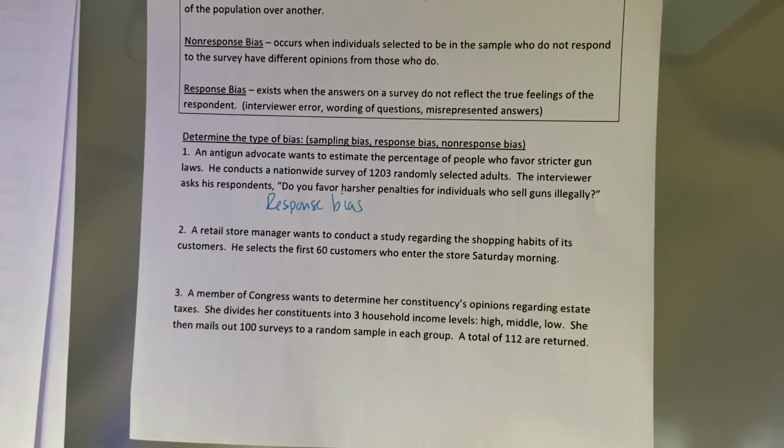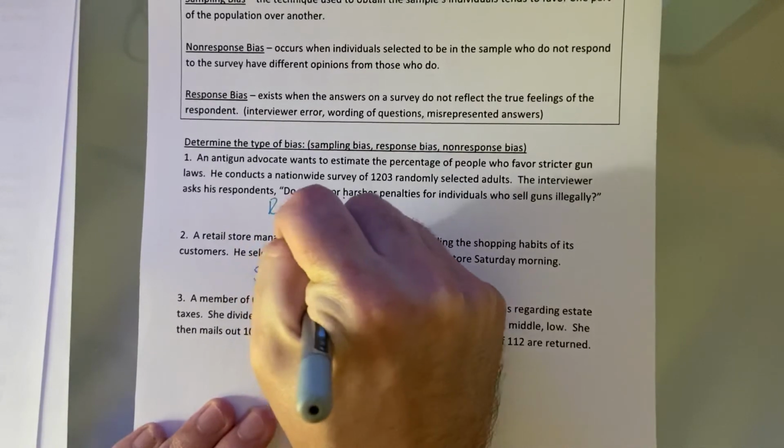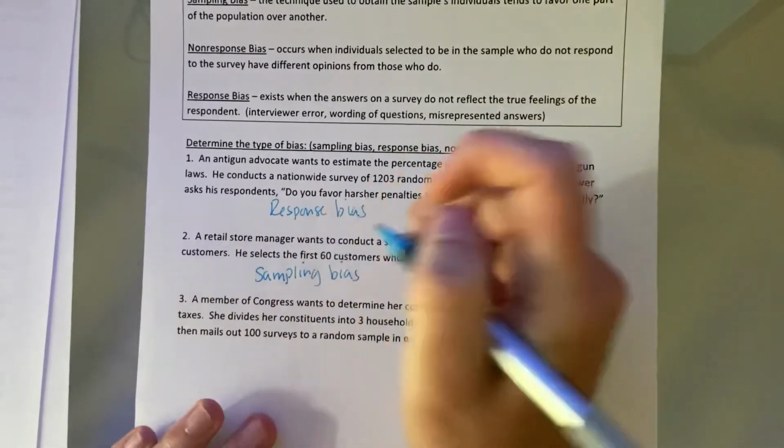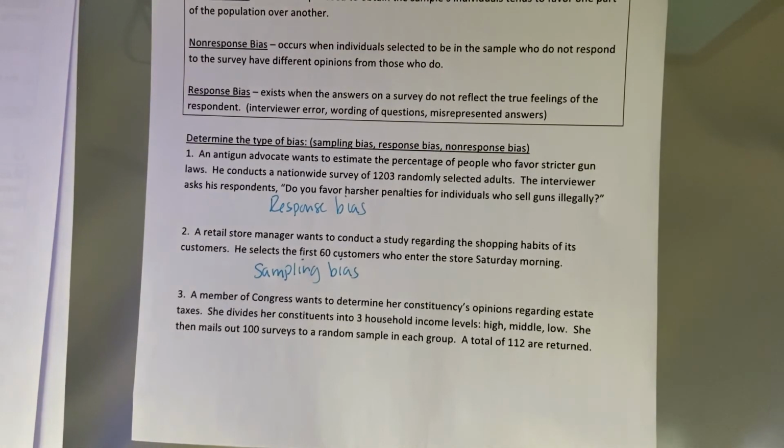A retail store manager wants to conduct a study regarding the shopping habits of its customers. He selects the first 60 customers who enter the store Saturday morning. The people who come to your store in the morning, right when it opens, the first 60 probably don't represent the whole population, so I would call this a sampling bias. He picked 60 people who come to the store at the beginning. That doesn't represent the whole population of shoppers for the store.